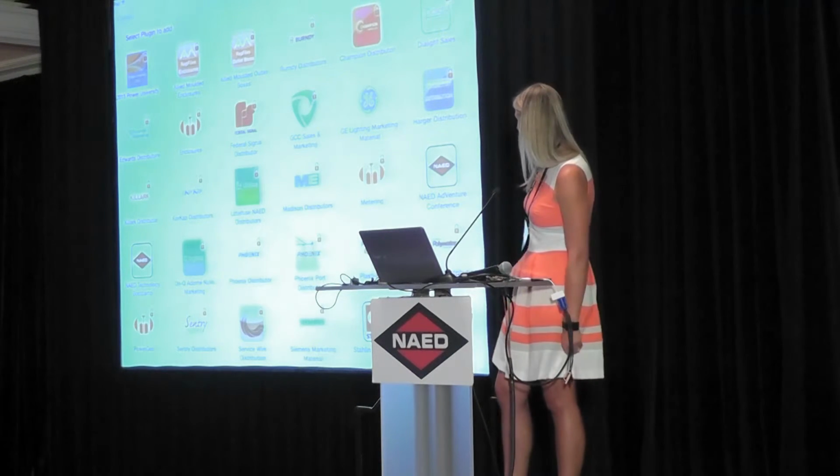All right, so the other plugin I want to show you, we've been talking about that NAED Adventure Conference plugin. So you could see that one right there does not have a red lock. So that means any single person can install it. If you ever do see another plugin, GE Lighting as an example, they allow anyone that they want to, or anyone who wants to access the files inside their plugin. You can install it on this page right away.